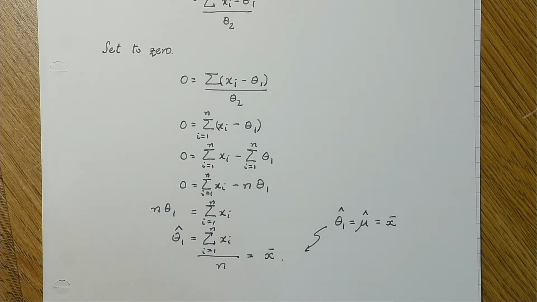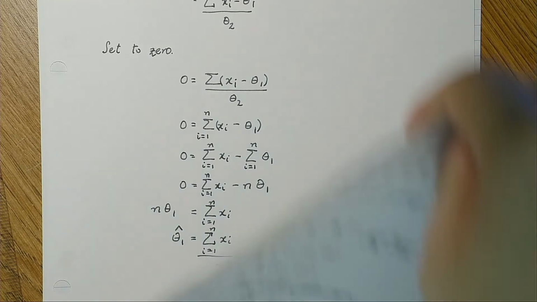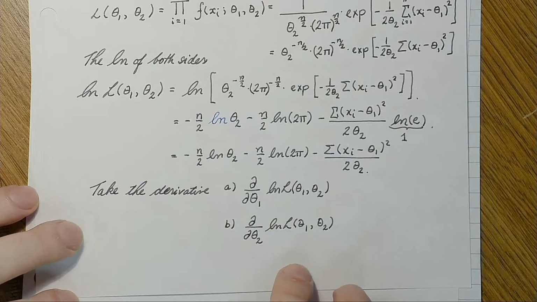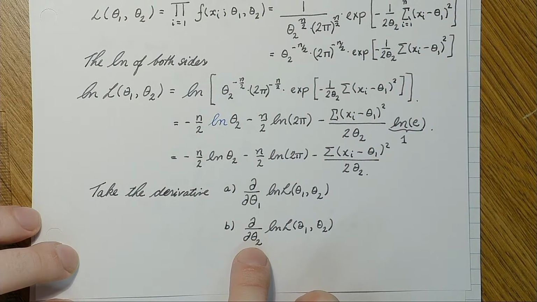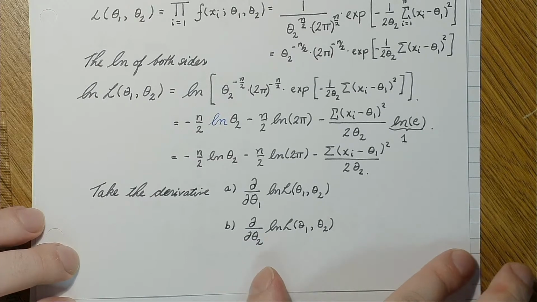You were able to do it for one parameter there, for the theta 1. Then what you have to do now is repeat that whole procedure again, taking the derivative with respect to theta 2, setting it to 0.